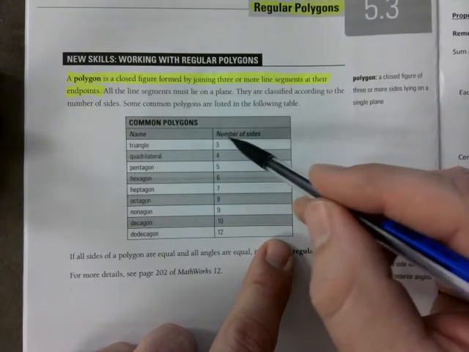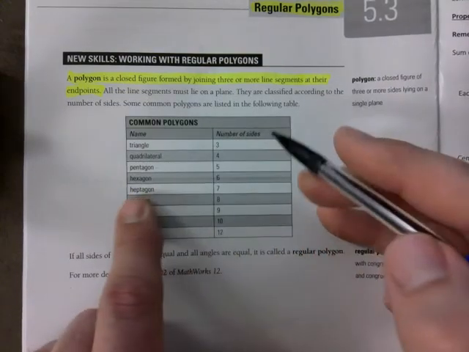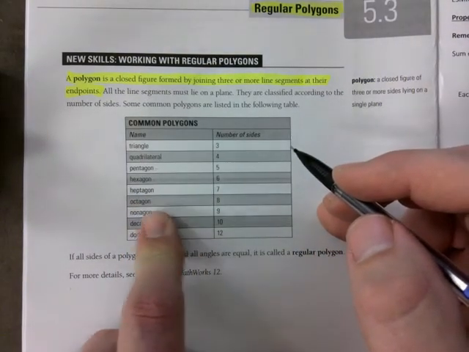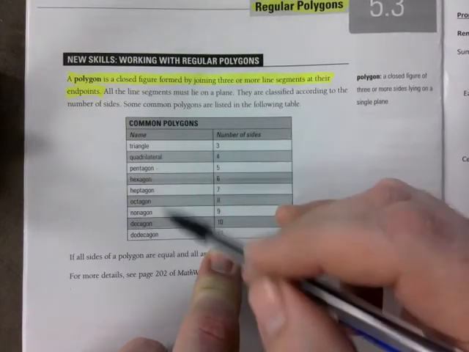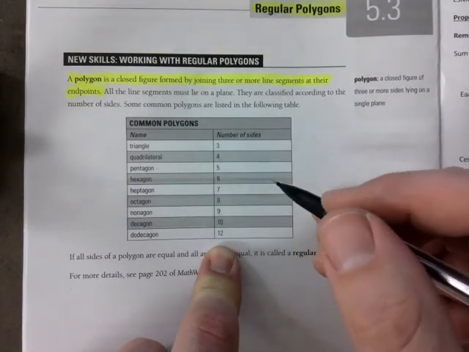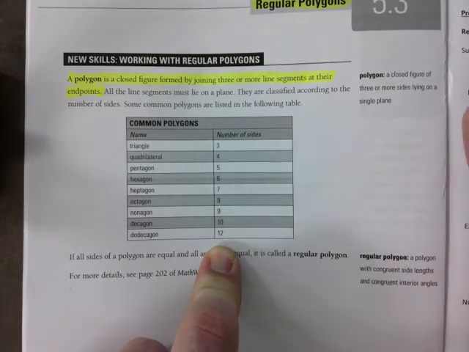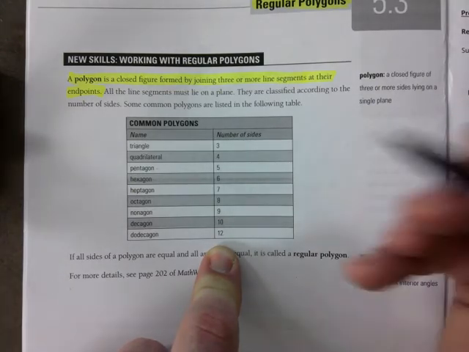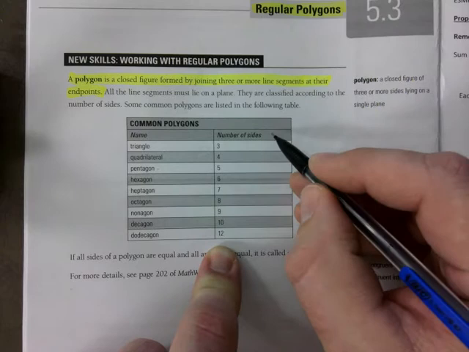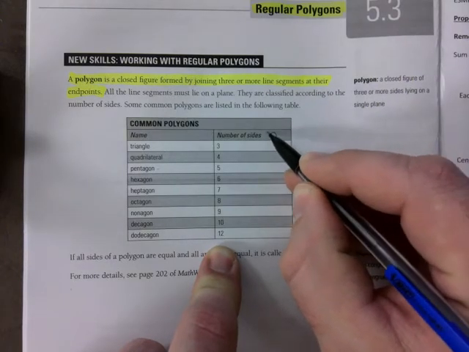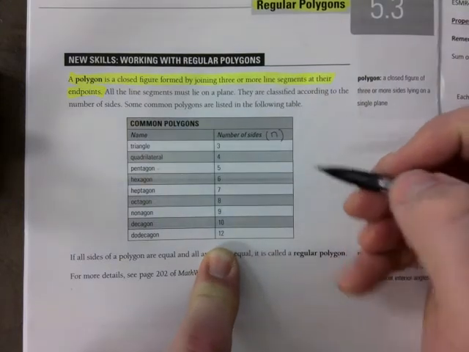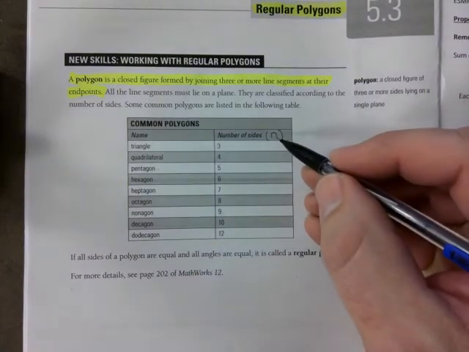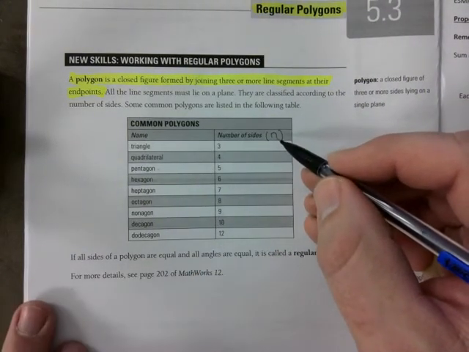And so this is the number of sides that go with each. You should know these ones. Like if I ever throw out find this for a hexagon, you should be able to tell me how many sides. Can you write this down? Number of sides is denoted by the letter N. So number of sides in math for polygons, we use the letter N.